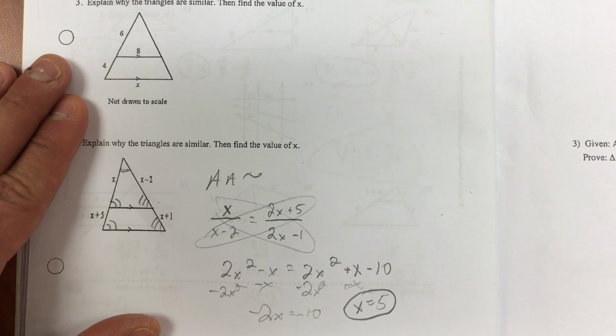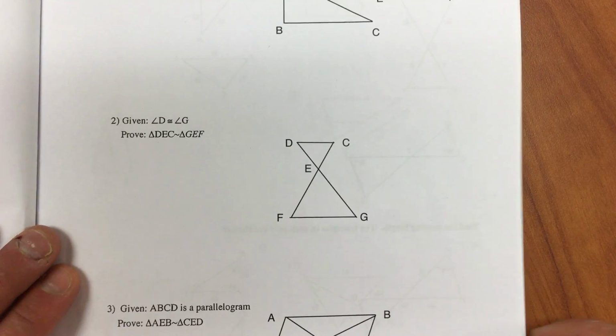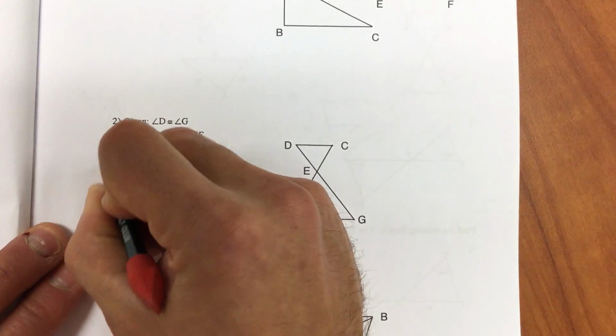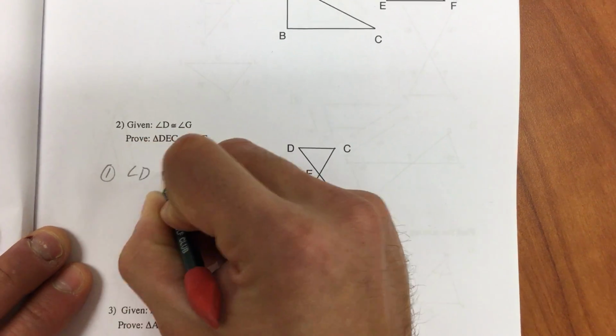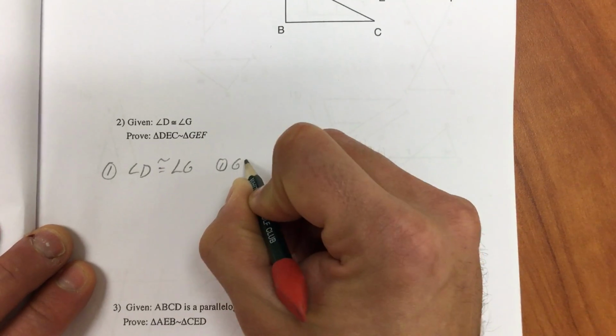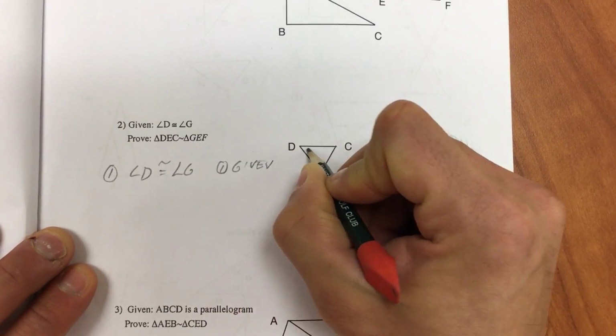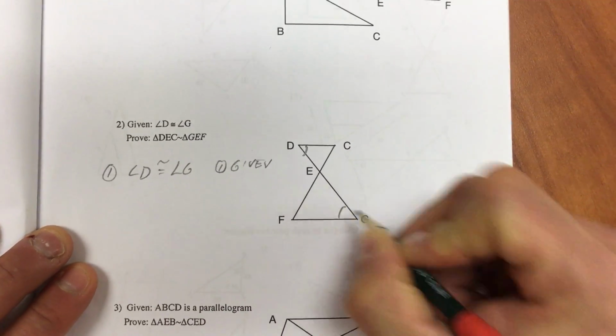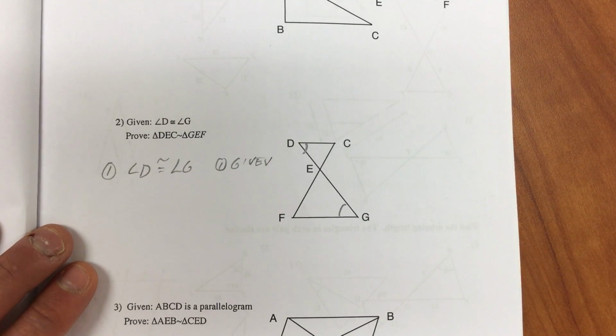So far, so good. Let's do a practice proof, super quick. Once again, super quick. Hey, you always want to start with what you're given. So I'm starting here on number 2. Angle D is congruent to angle G. Thank you, given. I always throw that in our picture, okay?